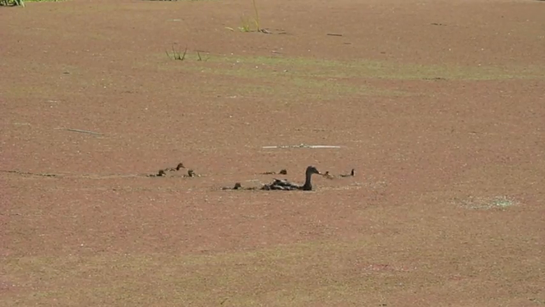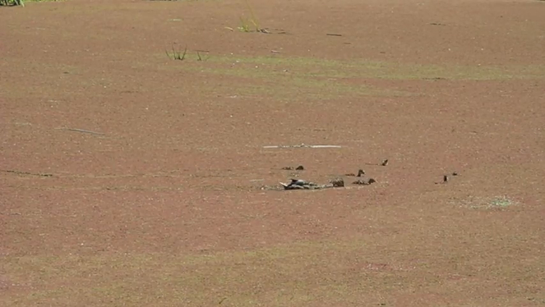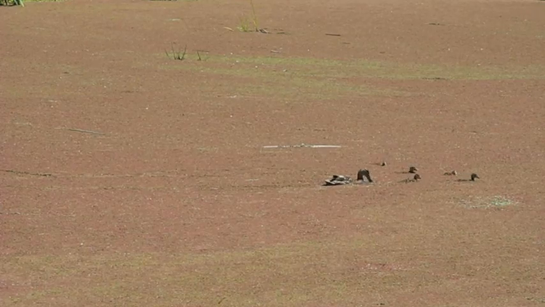Here's an example of the biodiversity. There's a mother duck and maybe 10 or 12 little ducklings swimming through the floating vegetation.